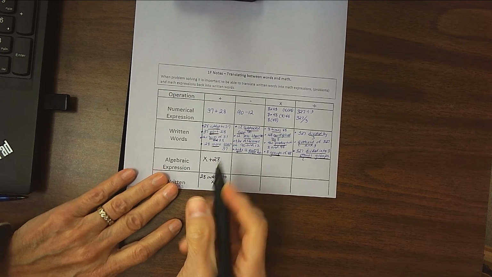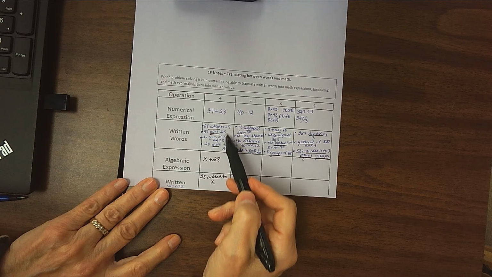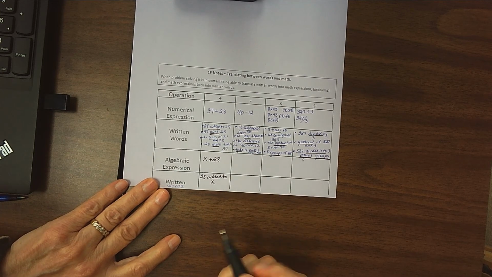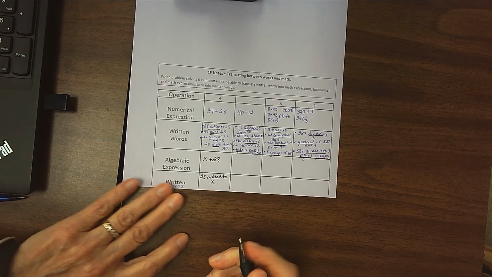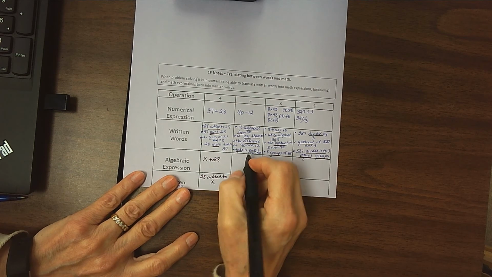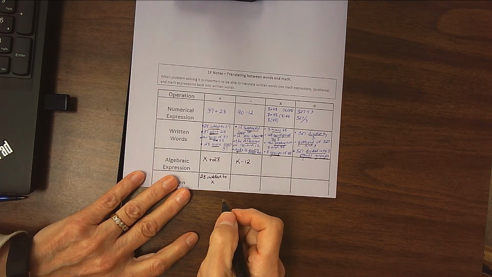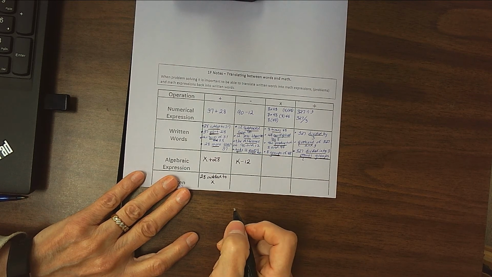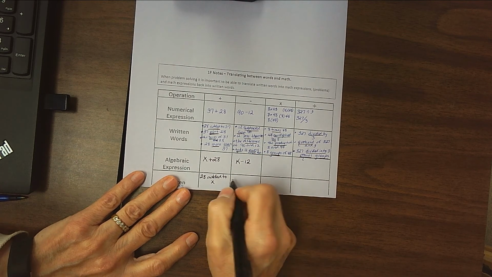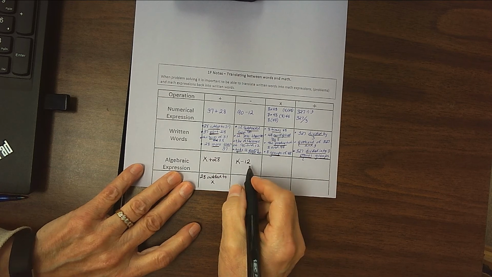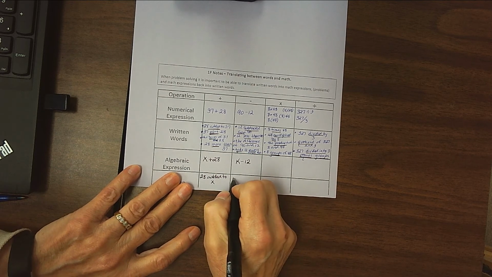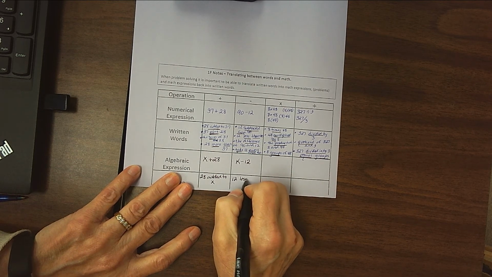And of course we could use any of these phrases up here and just replace the x and the 28 into those phrases.